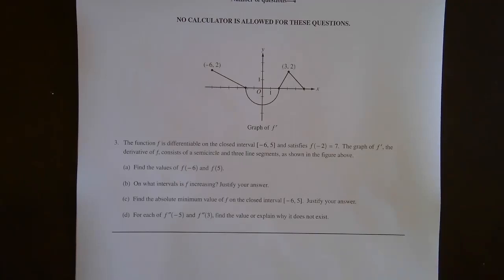So part C: find the absolute minimum value of f on the closed interval -6 to 5, and then justify your answers. Okay, so we have a closed interval, so it's the closed interval test. We want the absolute minimum. Now, we can find the critical values, but you could also just check the endpoints. We're going to want to check -6 and 5. We don't need to check all of them because we're not looking for the absolute min and the absolute max. We're just looking for the absolute minimum.